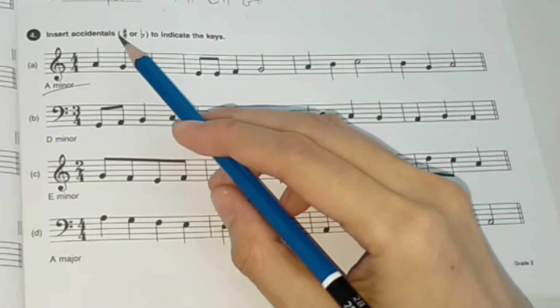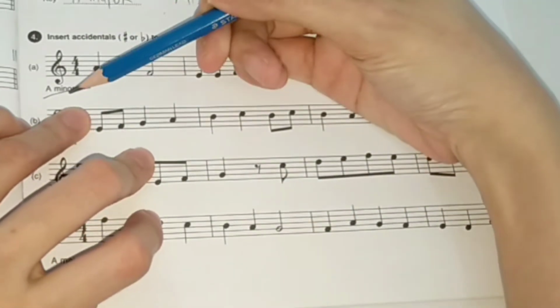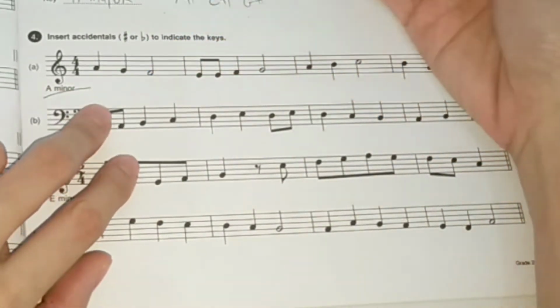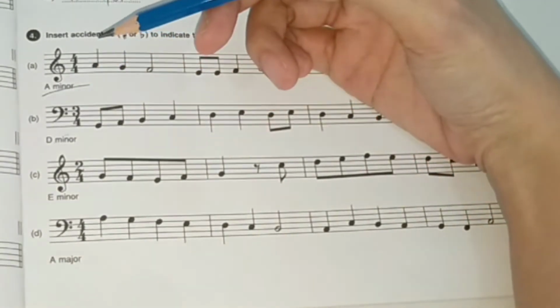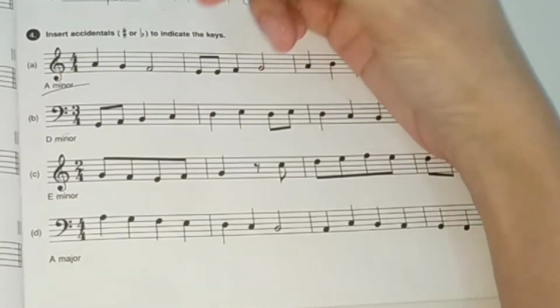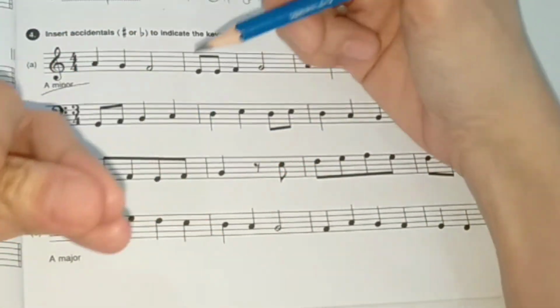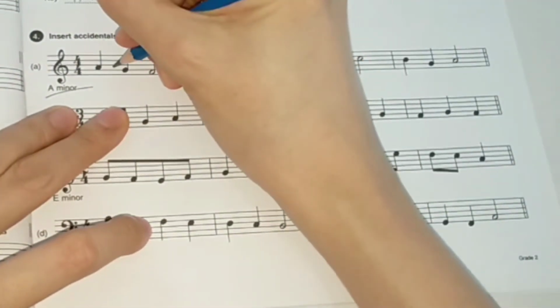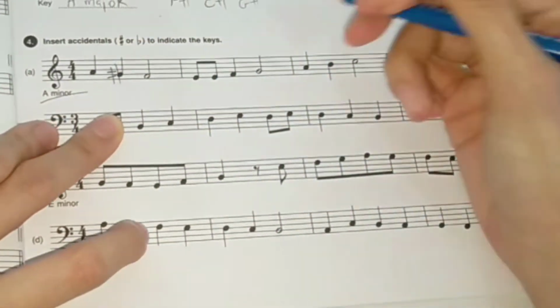Okay, now look at this. Insert accidental sharp or flat to indicate the keys. So remember A minor. Just take it as harmonic, not the melodic. Okay, A minor comes from C major. There's no sharp, no flat, and you need to raise note number 7. A, B, C, D, E, F, G. Note number 7 will be G. All the G raise a semitone up, which is G sharp.